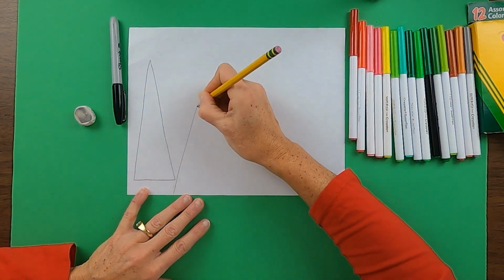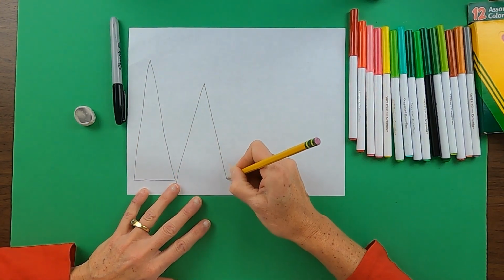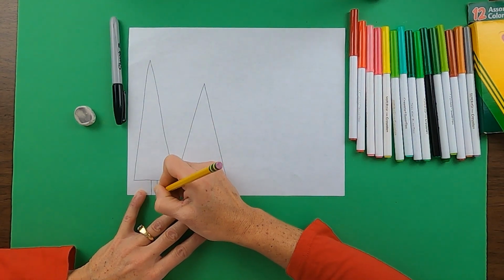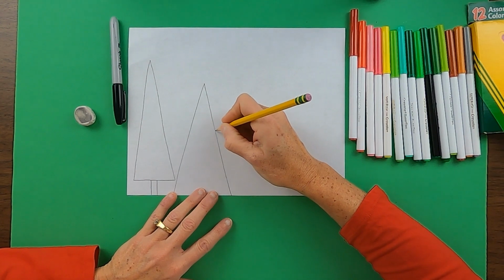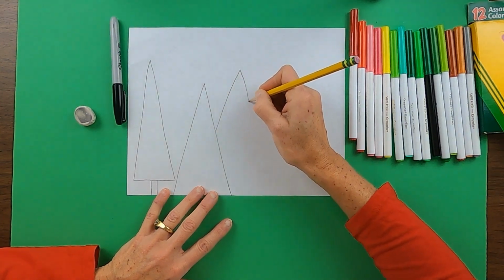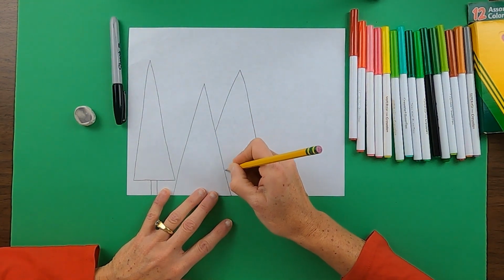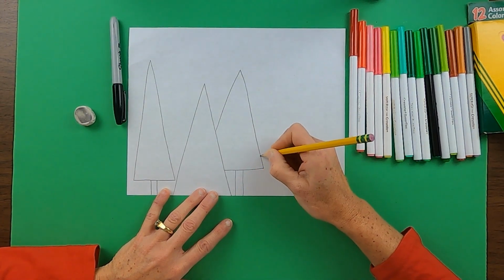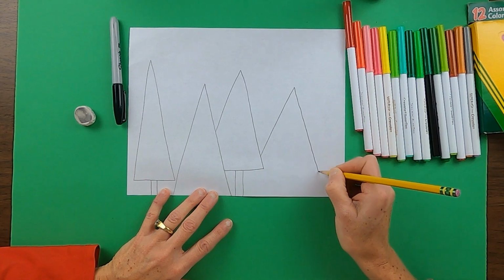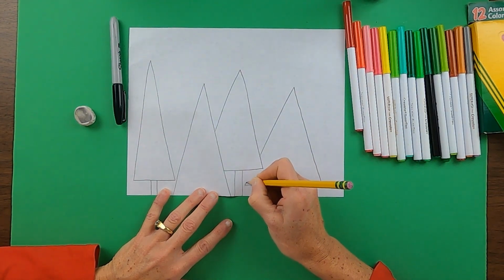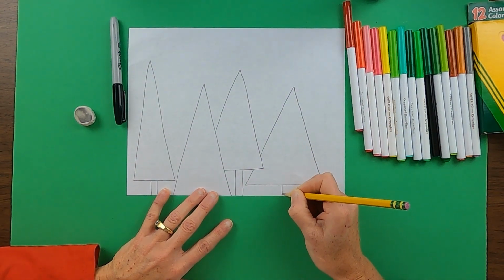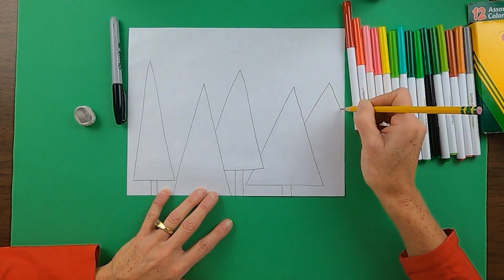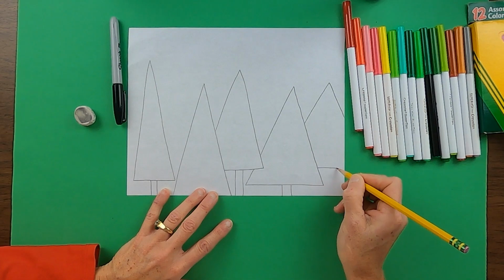I'm going to put some close to the bottom of my paper so you can't see the trunk. This one right here, my trunk would go all the way down to the bottom. I'm going to overlap and put some trees behind other trees. So you decide how you want to draw your faux trees. Now, if I look outside, a tree really does not just look like a triangle. We all know that is not realistic.